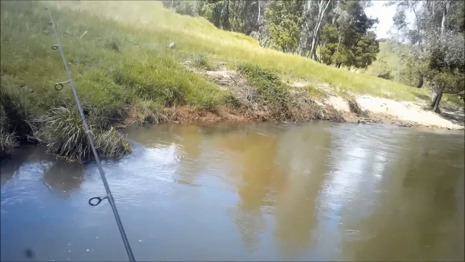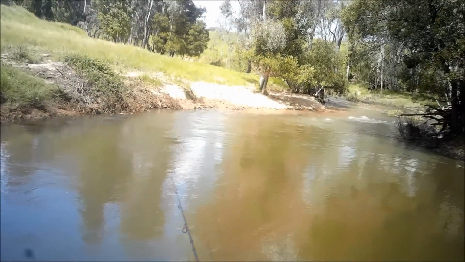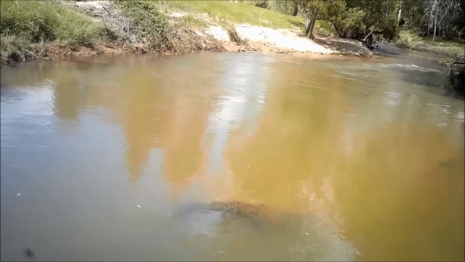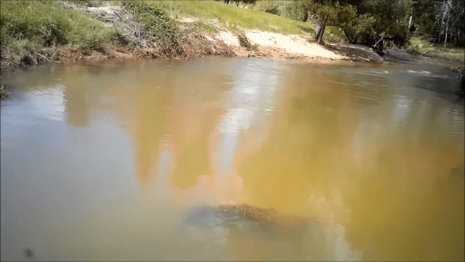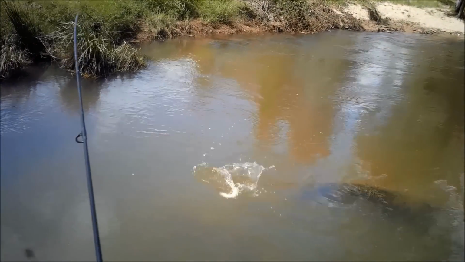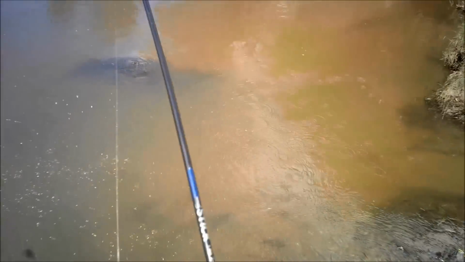He was a really nice trout. That's very disappointing, but as they say, that's fishing. Here he comes again, got him. This time I'm not going to lose him. He's the same fish. He's come back for seconds. I dare say he's the same fish anyway.